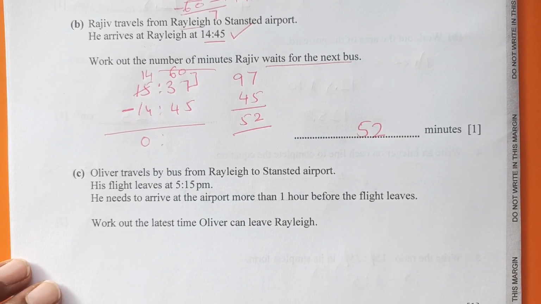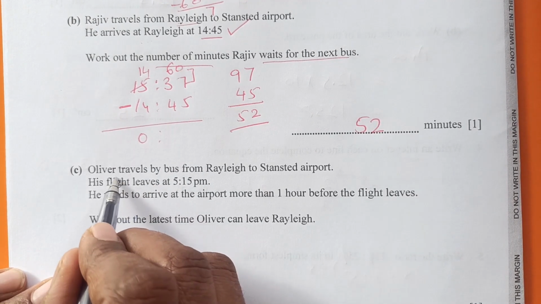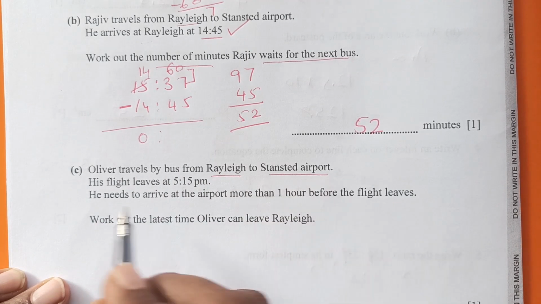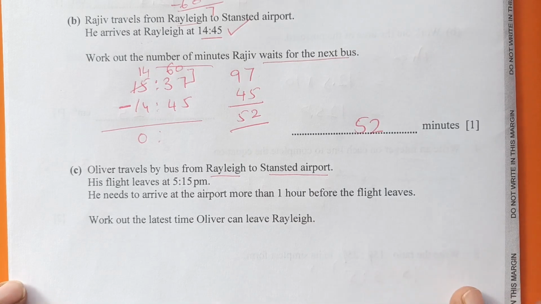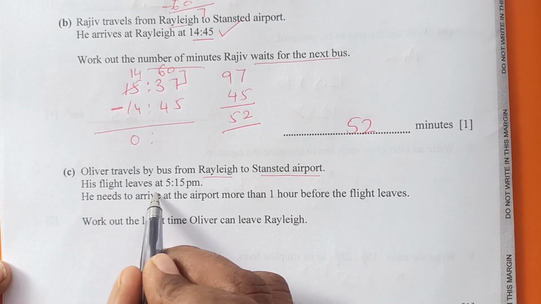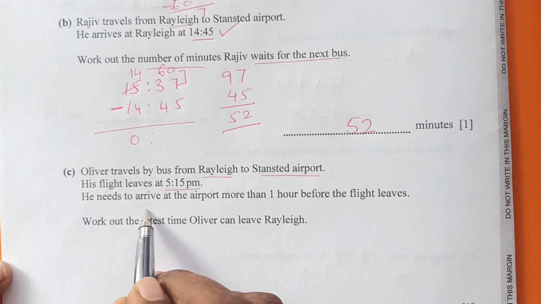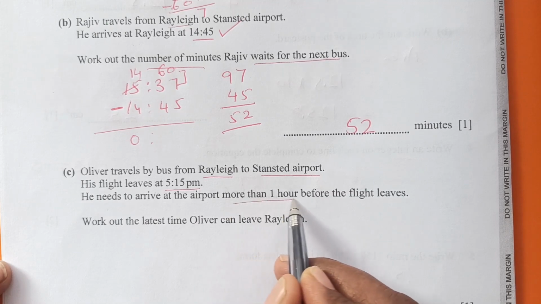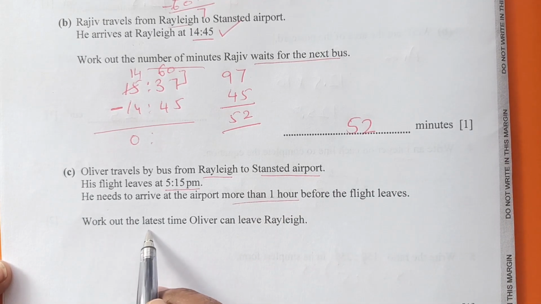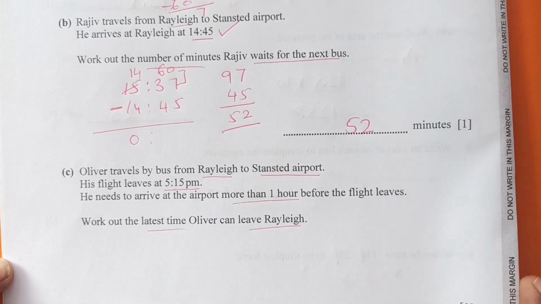Okay, now part C. Oliver travels by bus from Relay to Stansted Airport. Sorry if my pronunciation is not correct. His flight leaves at 5:15 p.m. He needs to arrive at the airport more than 1 hour before the flight leaves. Work out the latest time Oliver can leave Relay.